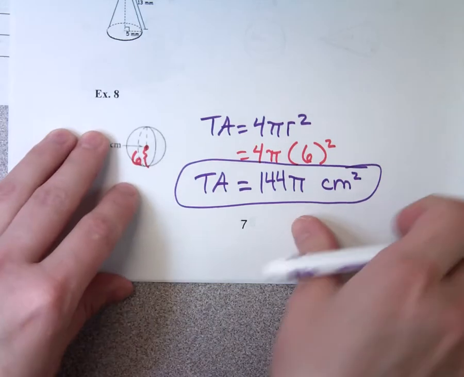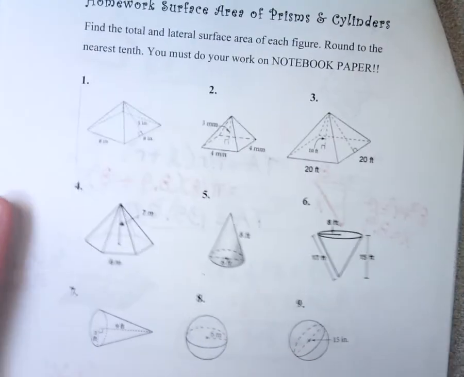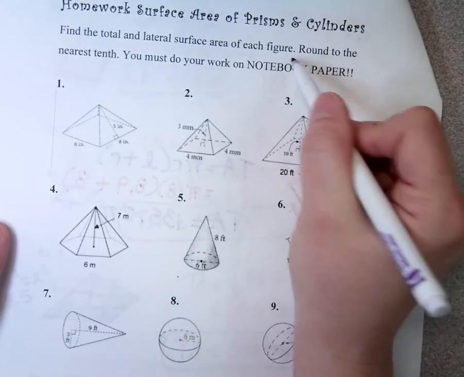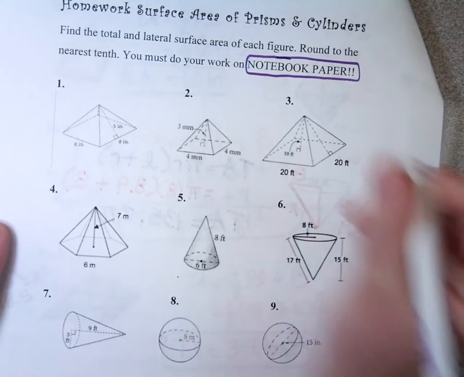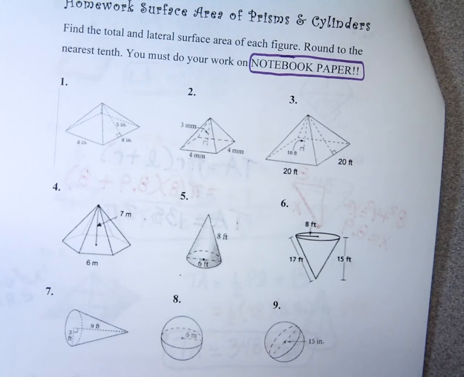Okay. This time, I do want you to do your assignment on a piece of notebook paper. So, yesterday I didn't specify very well about you needing to do that. So, today, I do want you to do your assignment on notebook paper. And I expect to see at least 3 lines of work from you: formula, plugging in of numbers, and answer.